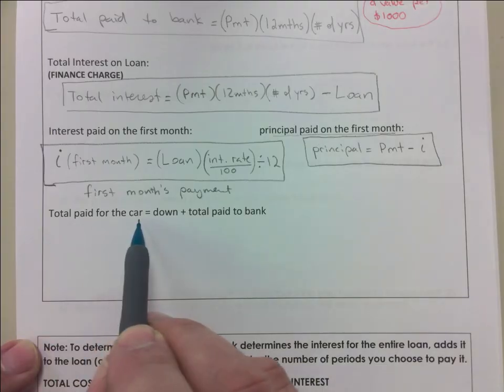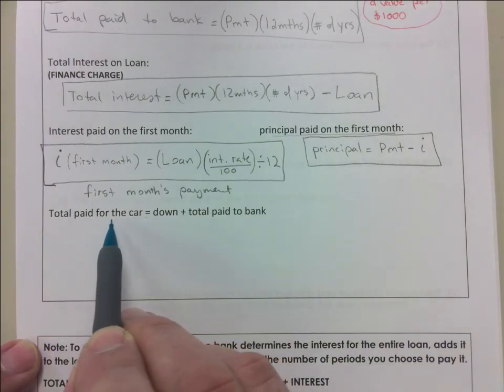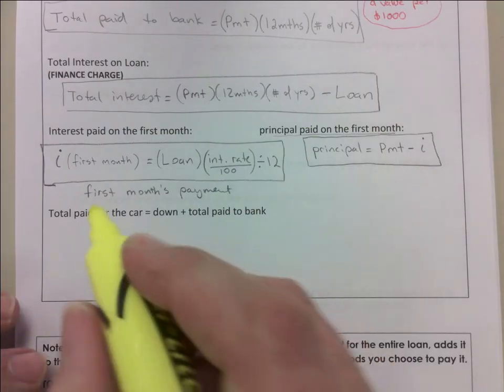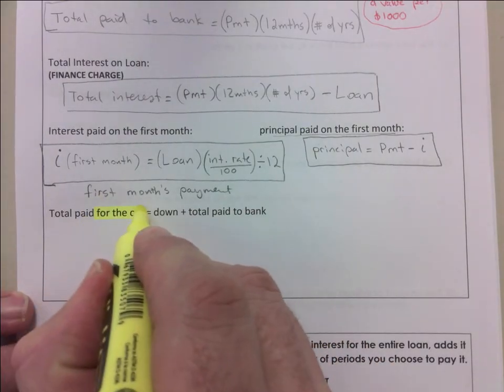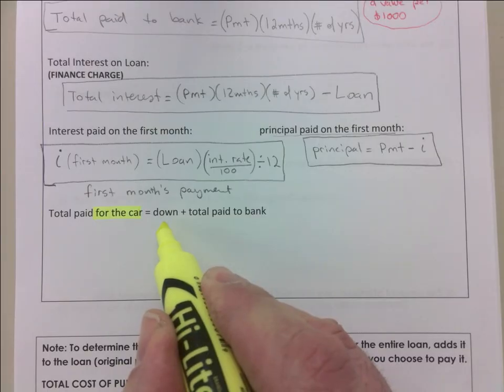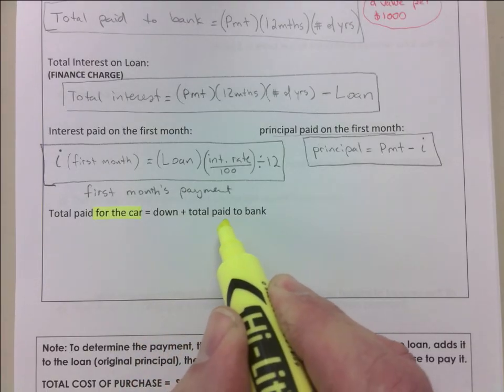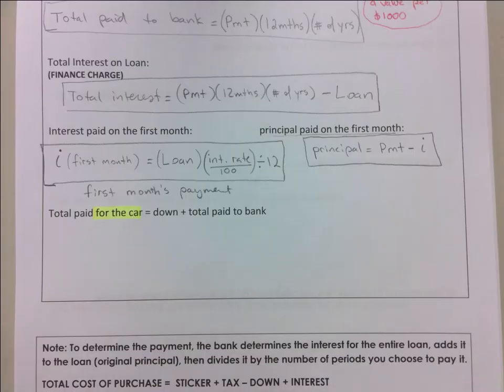Next, total paid for the car. This is how much you've paid for the car. You take your down payment and you add everything that you paid to the bank. So I will rewrite this with variables.